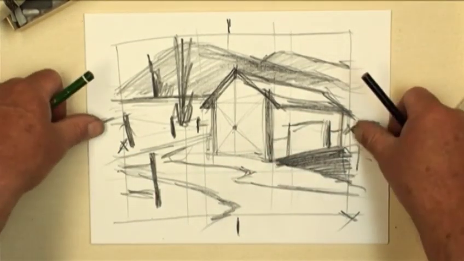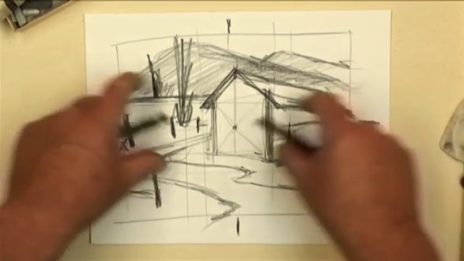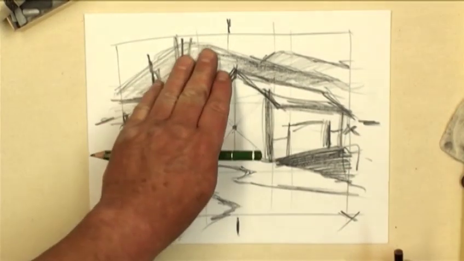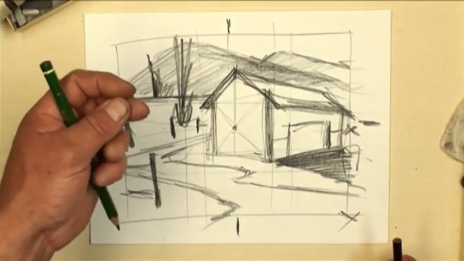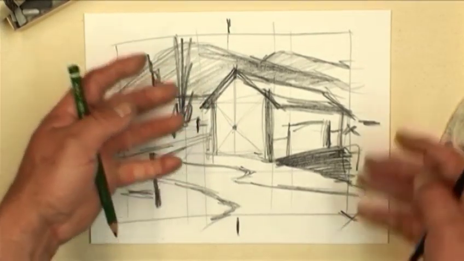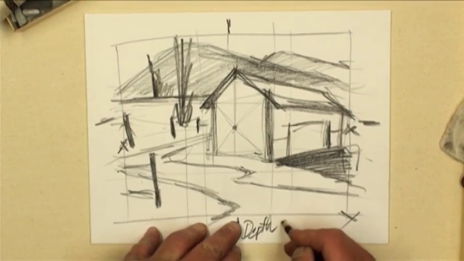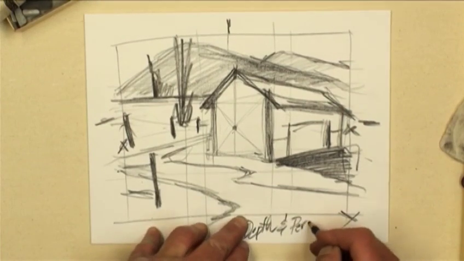Using our vanishing points to create perspective works great. As things go back, they get more difficult to see. As they come forward, they become more intense. Contrast increases, get darker, get lighter. If you use these things, it'll really help you as far as showing depth and perspective.